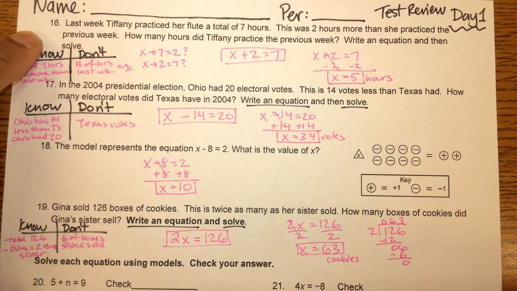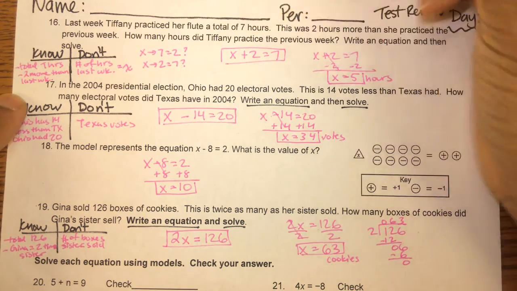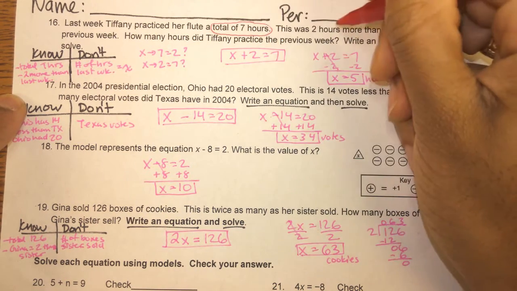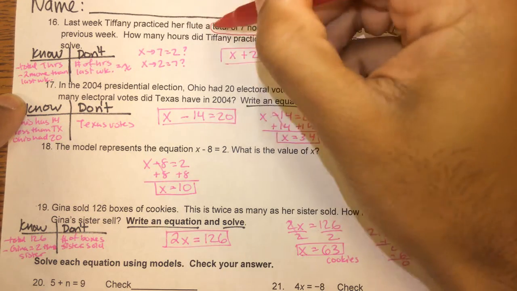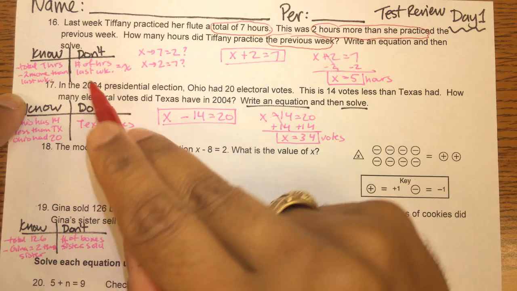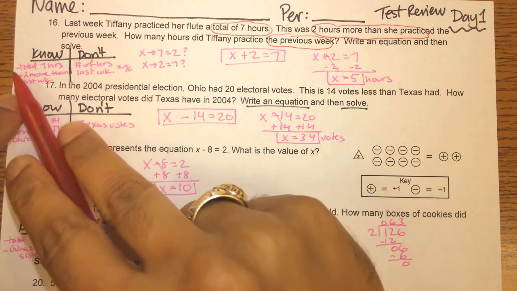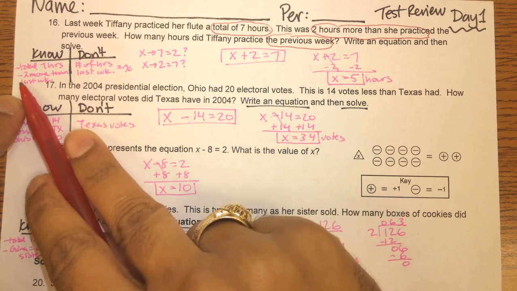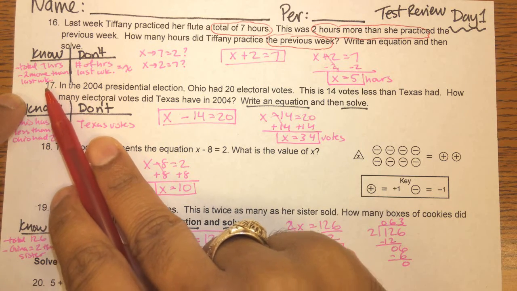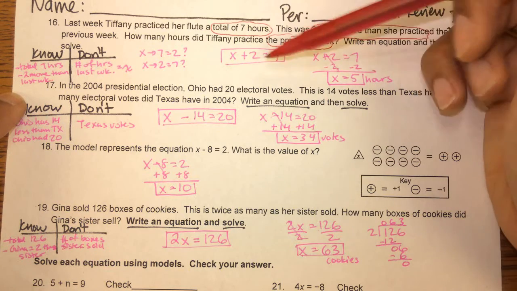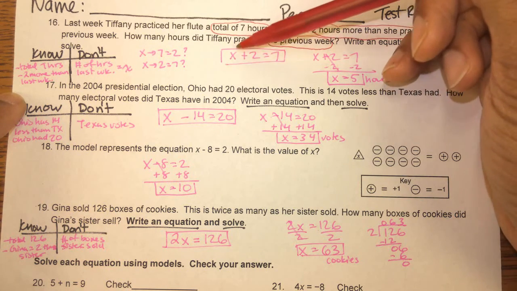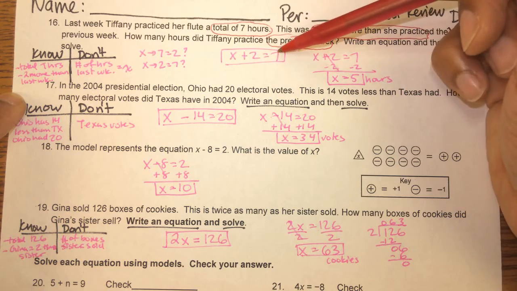Number 16. Last week Tiffany practiced her flute for a total of 7 hours. This is 2 hours more than she practiced last week. How many did she practice the previous week? I don't know how many hours she did last week, so that's x. I know there's a total of 7 hours, and I know that it's 2 more than last week. More than should trigger us to add. If I have $5 more than Miss Short, right? So it's Miss Short's money plus 5. So over here, if it's 2 more hours than last week's, x plus 2 equals 7.